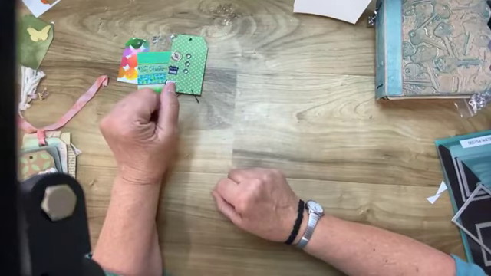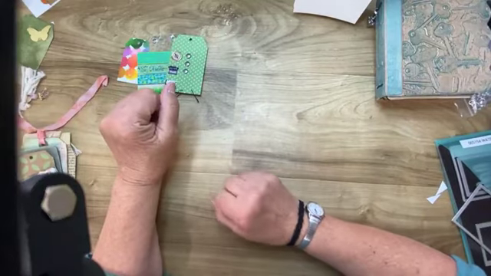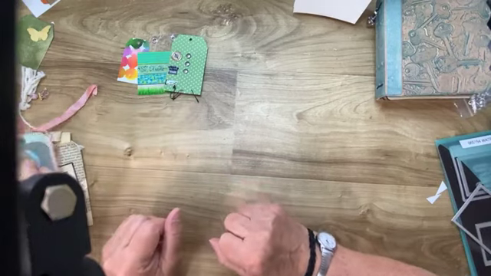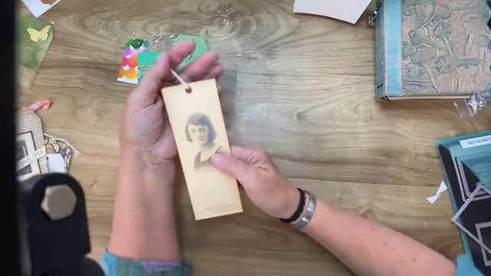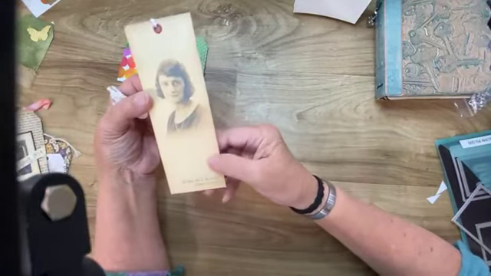Yeah, we got Washi. Okay. Palette. Next we have bookmark tag, grandmother. Okay, that's this one right here. That's a picture of my grandmother.